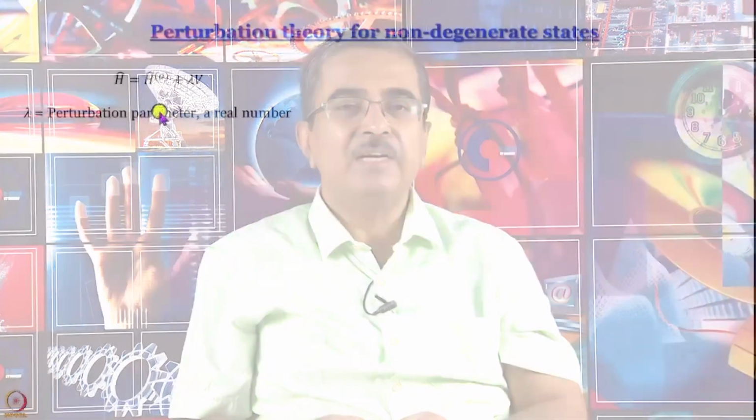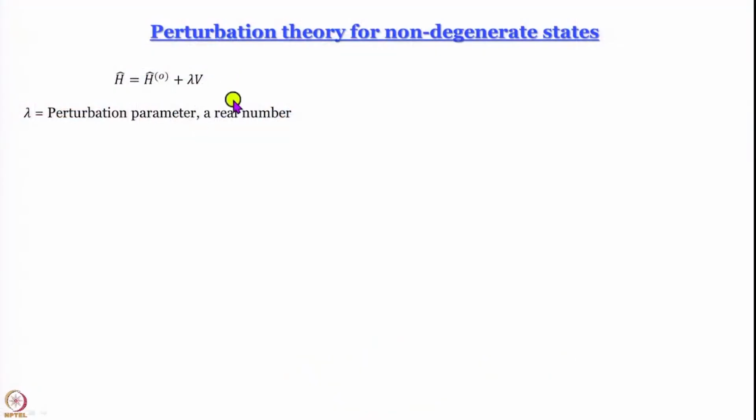We will just write the Hamiltonian to be the unperturbed Hamiltonian plus lambda into V, where lambda is the perturbation parameter. I could have written just V, which is the perturbation, and I could have said that whatever the perturbation, first order, second order, third order, everything is there in V. But lambda acts as a dial, as Pilar has said very nicely, a regulator.